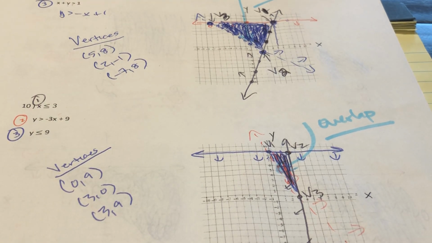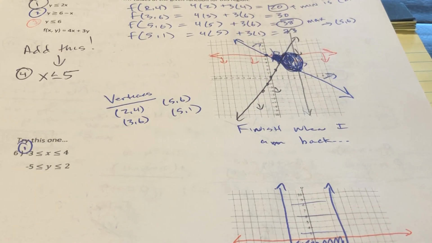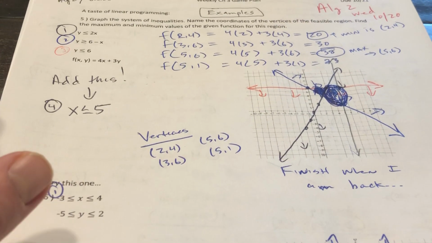Looking at that overlap. Okay, so number 1 is totally done. All right, again, sorry we have to learn this over video.